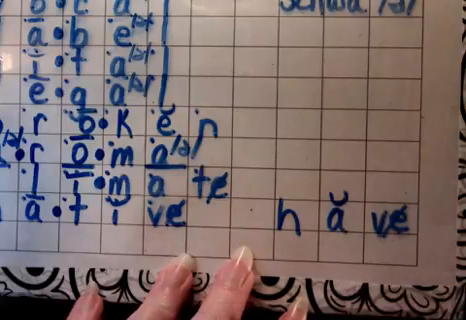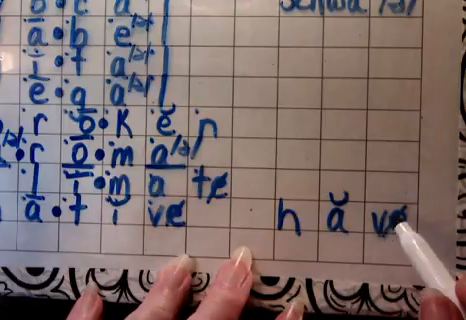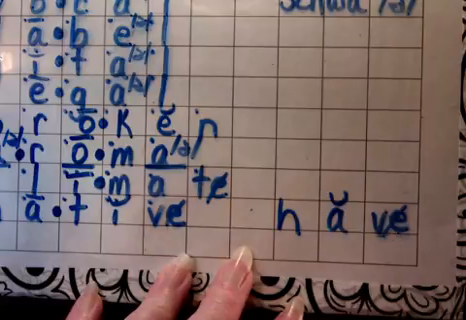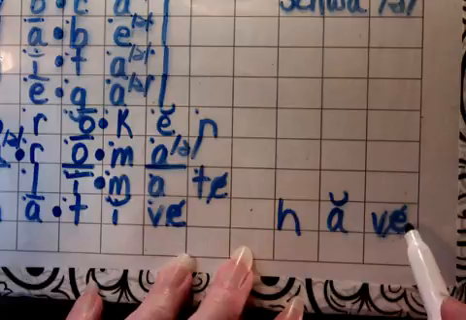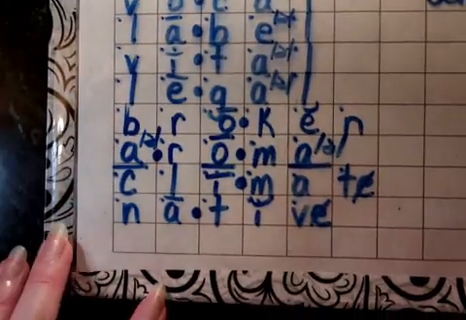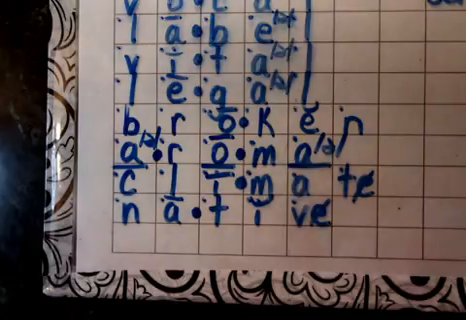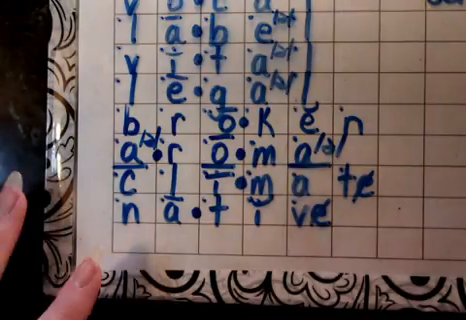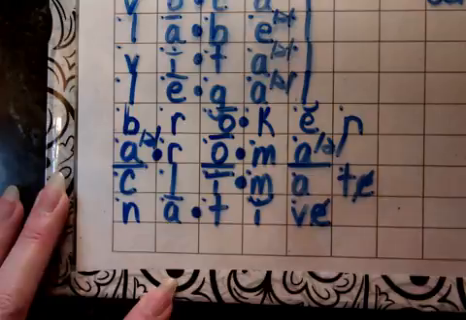It's the A sound. So look back through some of your sight words, and you always wondered, why does this say have? It's because of that V. It has to be protected by the E. Isn't that cool? When you know some of these phonics rules, then it makes perfect sense. Let's do the last word.